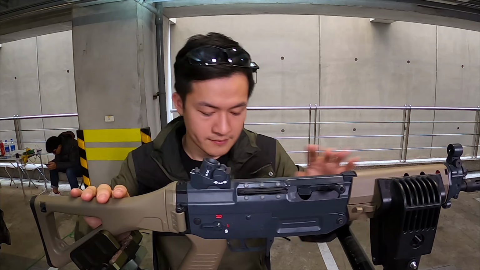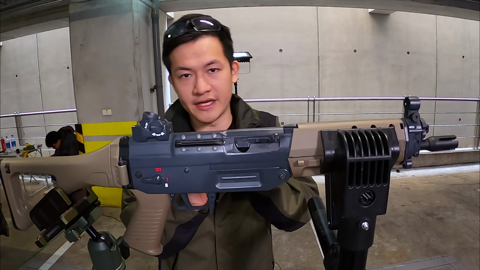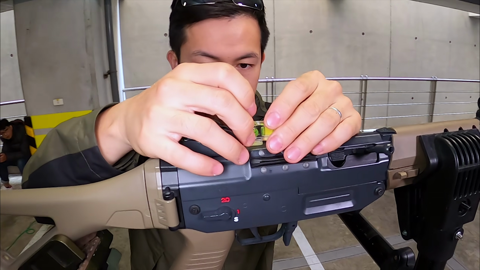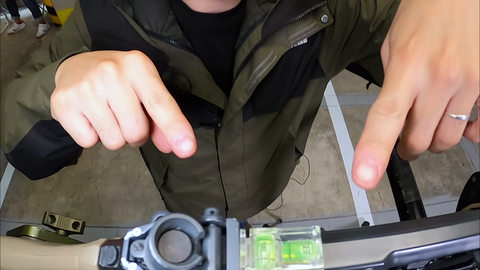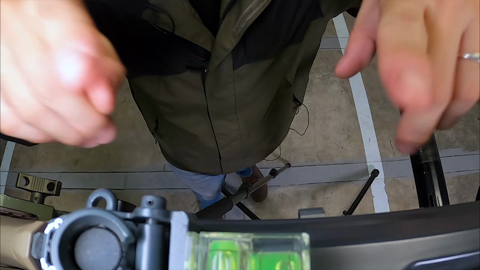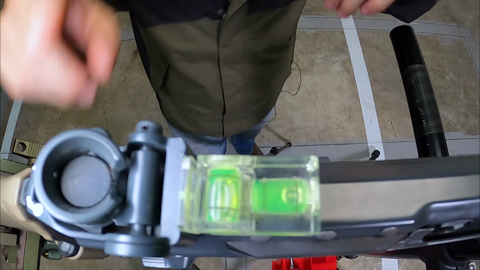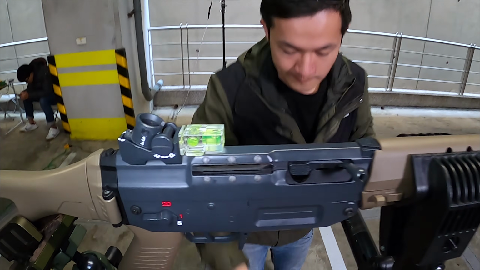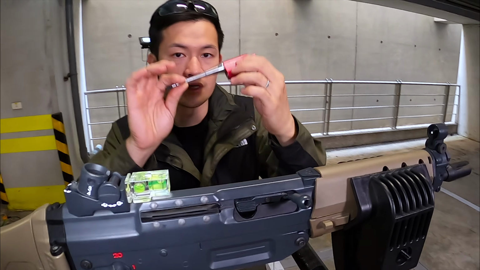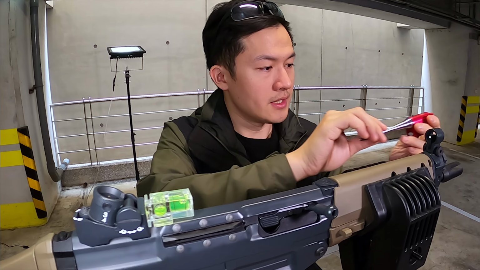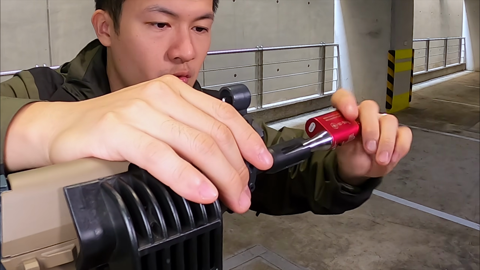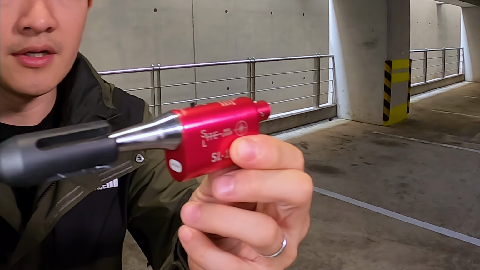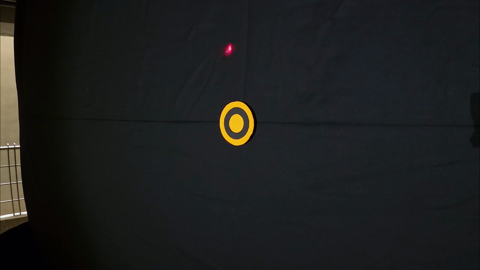And then how do we do it? First, we start with a level finder, and then let's set it right on the gun. As you can see, the level finder shows that it's actually not perfectly leveled. So right after that, we want to know where the barrel is pointing. So we got this laser finder. Let me tuck it into the gun and spin it twice to make sure it's perfectly in the center. What this actually does is it projects where the barrel is pointing.